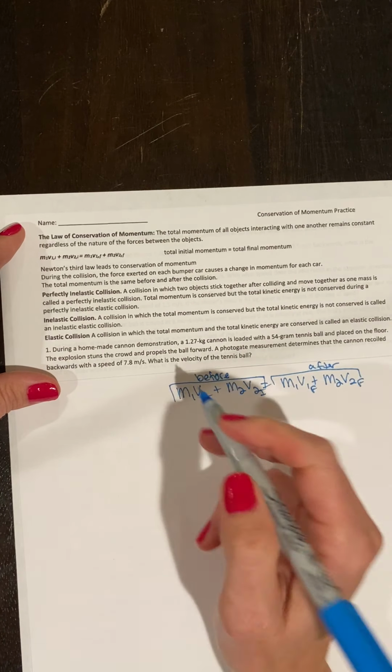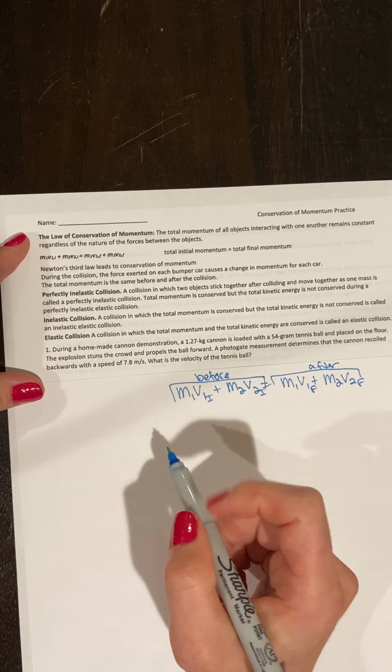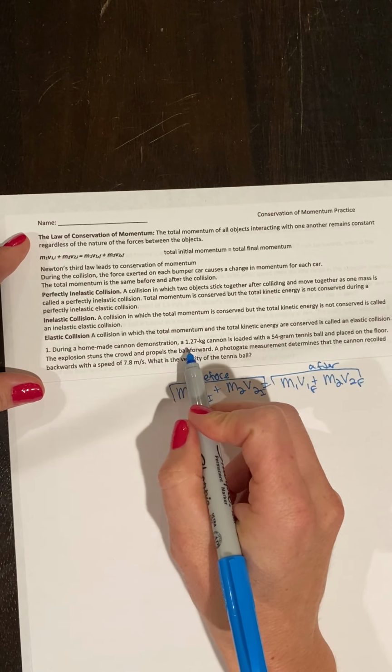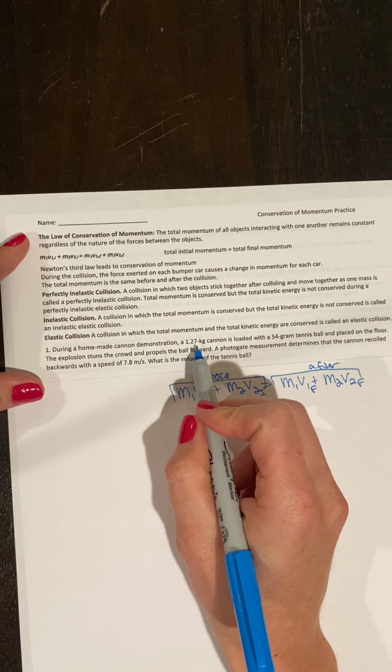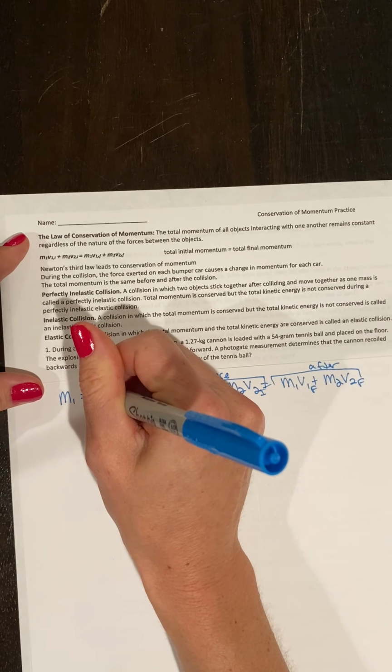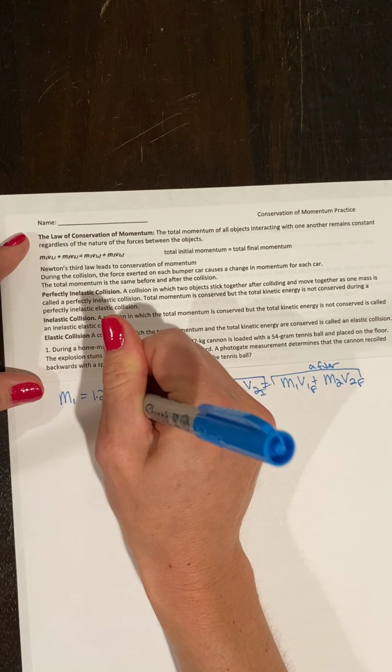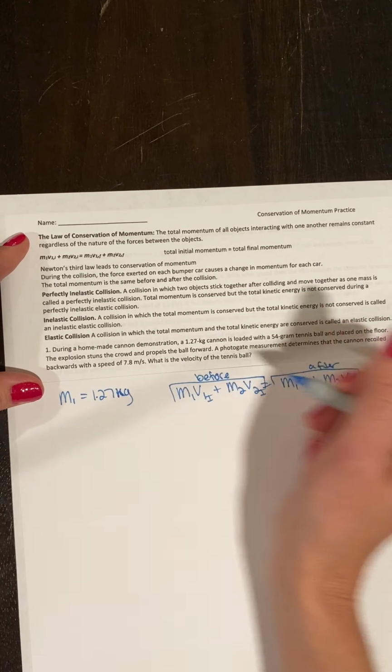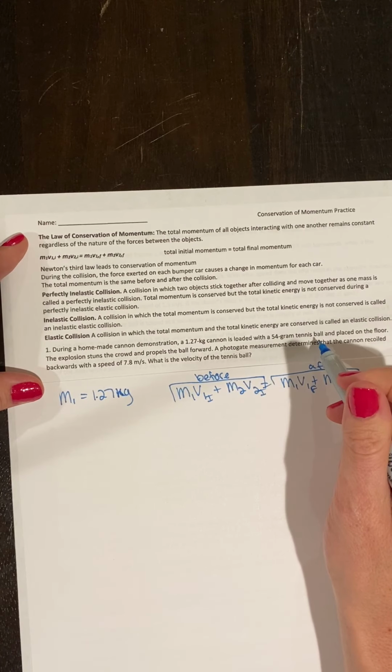All right, so during a homemade cannon demonstration, a mass of 1.27, because it came first in my word problem, I'm going to put it first in my list for no other reason than that, is loaded with a tennis ball.